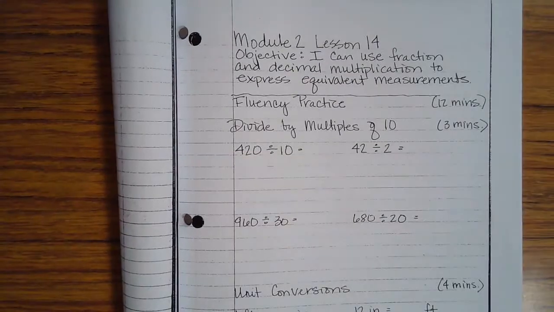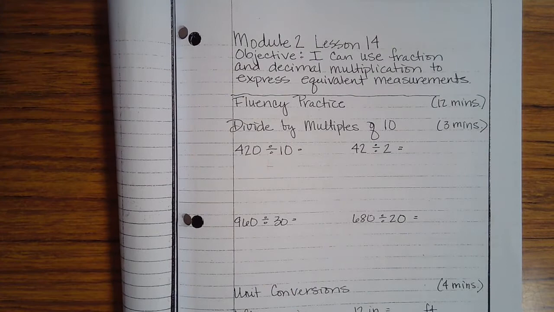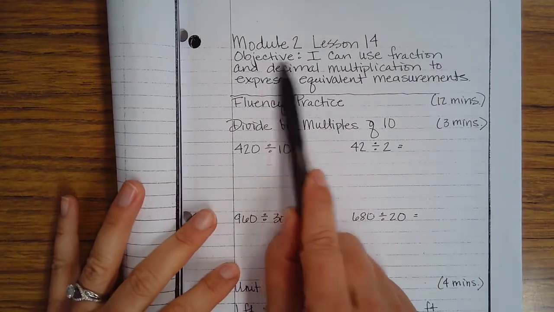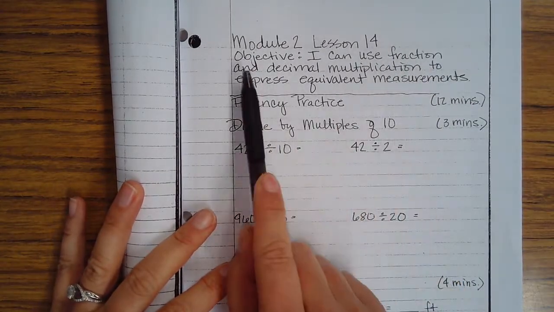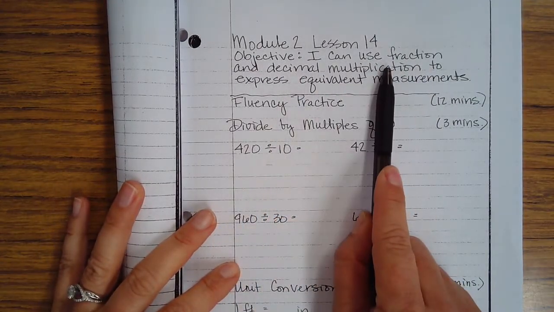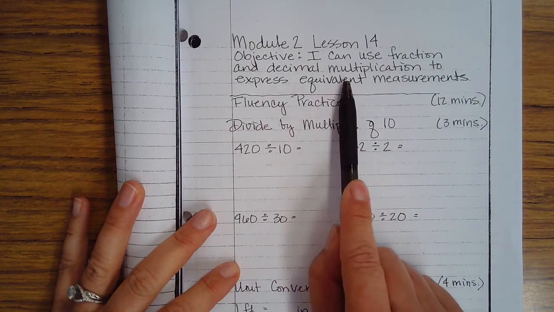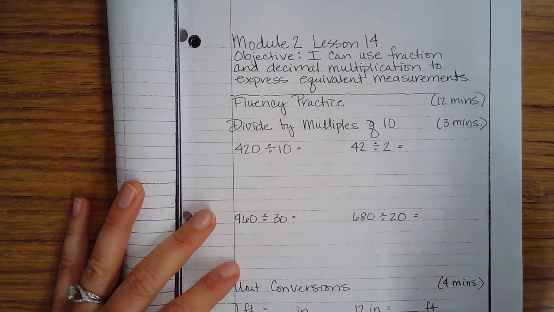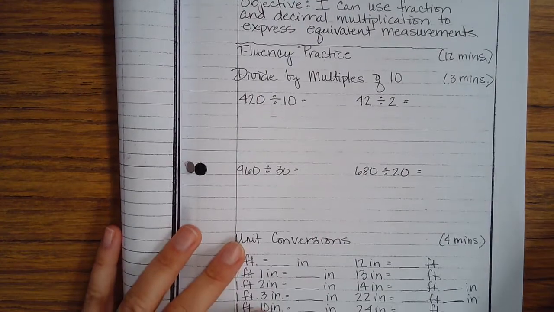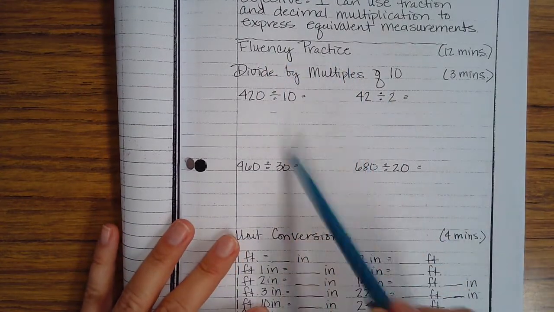This is Engage New York, Module 2, Lesson 14. Read the objective while I read it out loud. I can use fraction and decimal multiplication to express equivalent measurements. We are going to go ahead and start with our fluency practice.